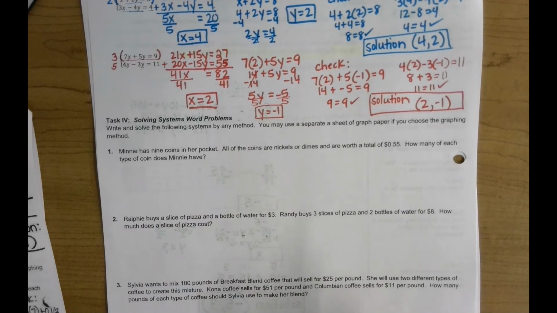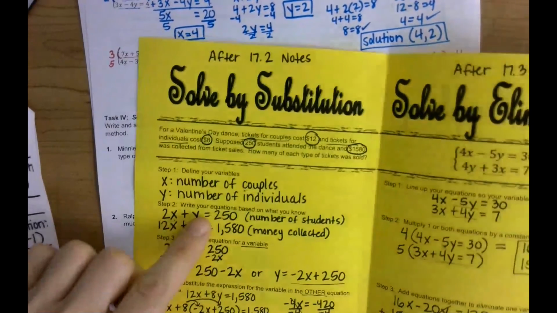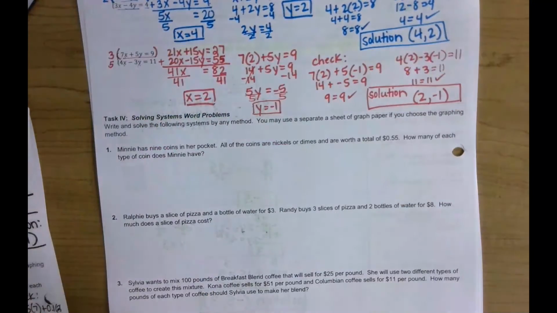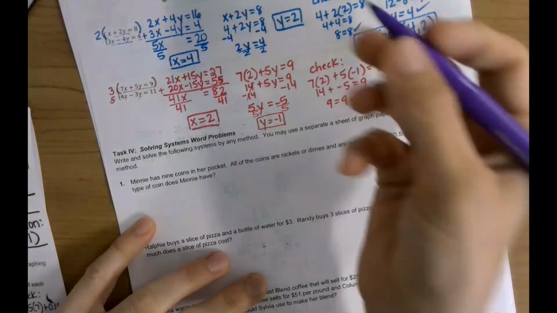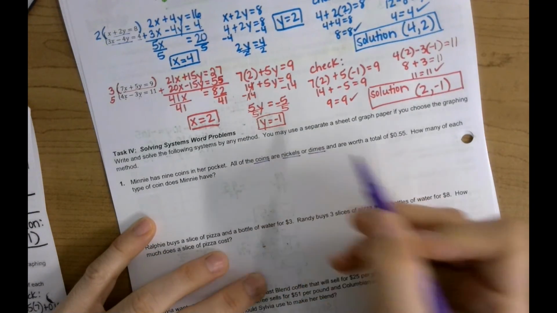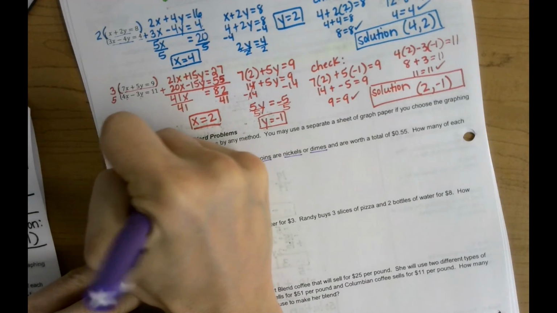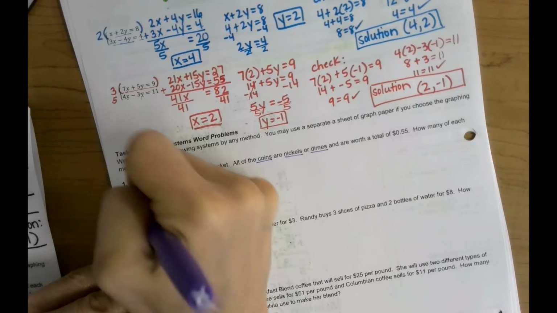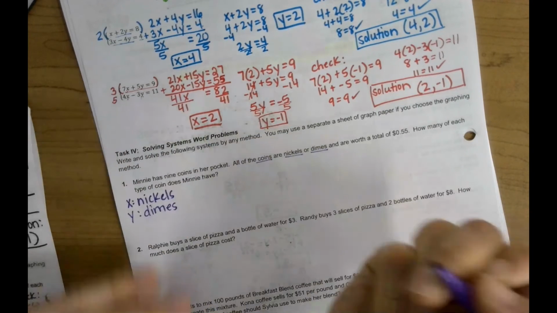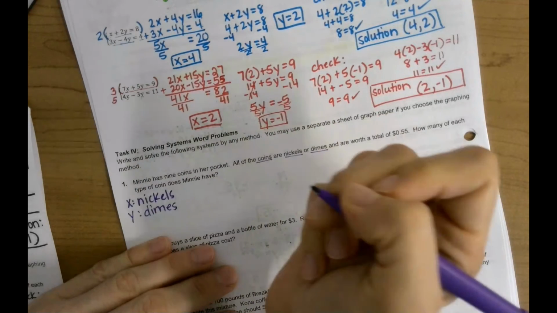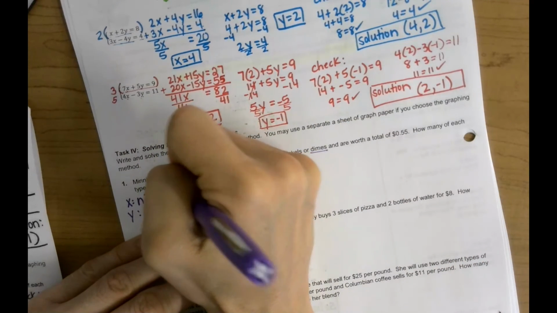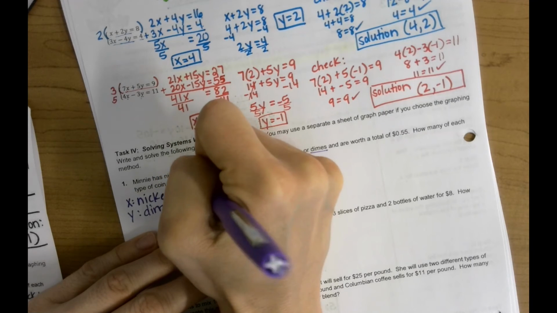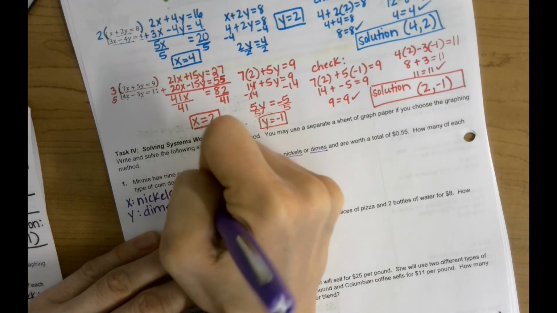So first we want to label our variables. I'm not sure what method I'm going to use, but if I go back to solve by substitution, it says define your variables for this first step. So let's just define our variables. I know that there's coins, I have nickels or dimes. So I'm going to make x nickels and y is going to represent dimes. And then just to review, nickels are worth 5 cents and dimes are worth 10 cents.